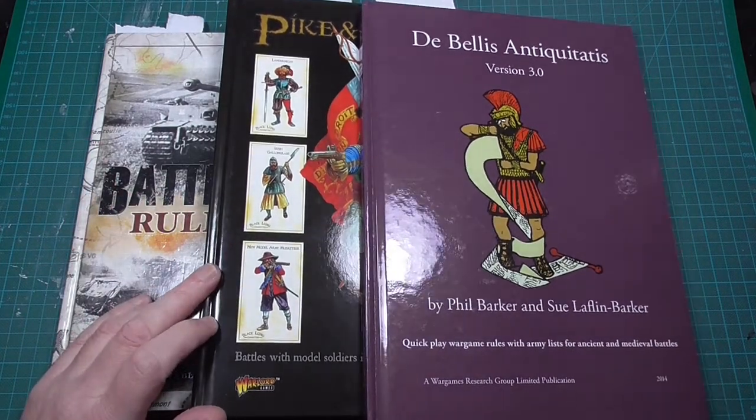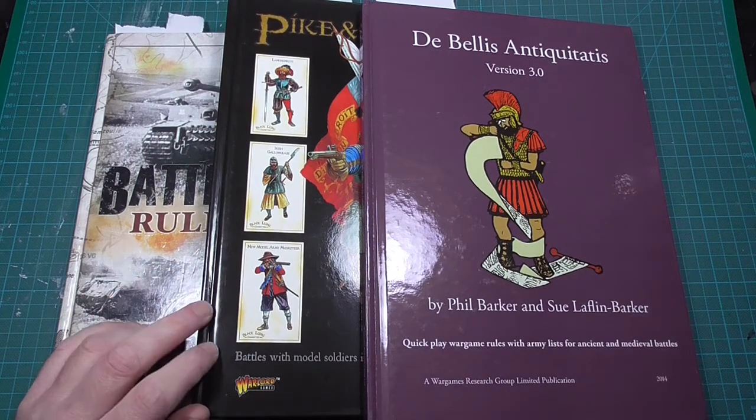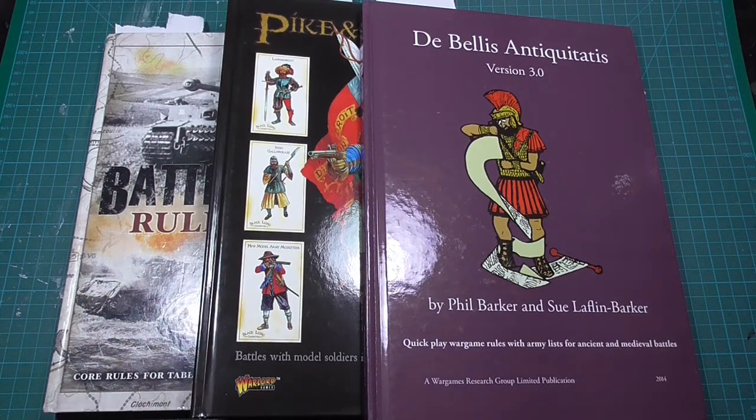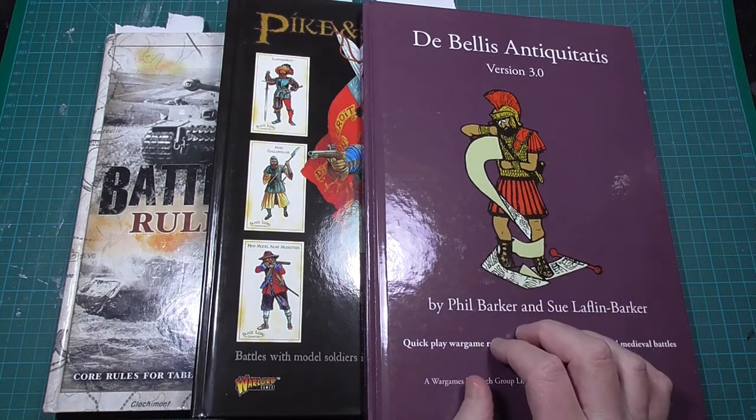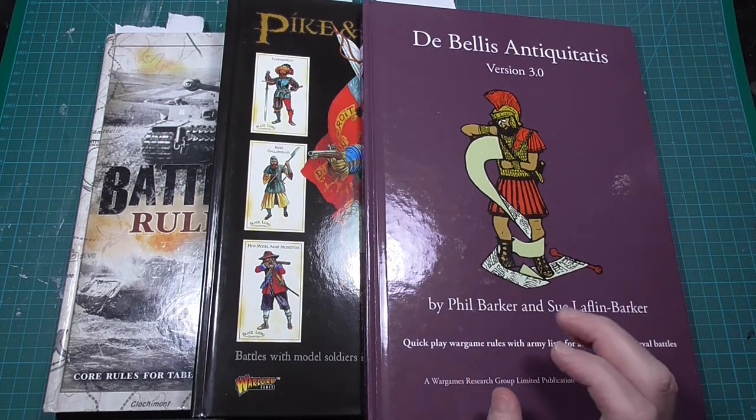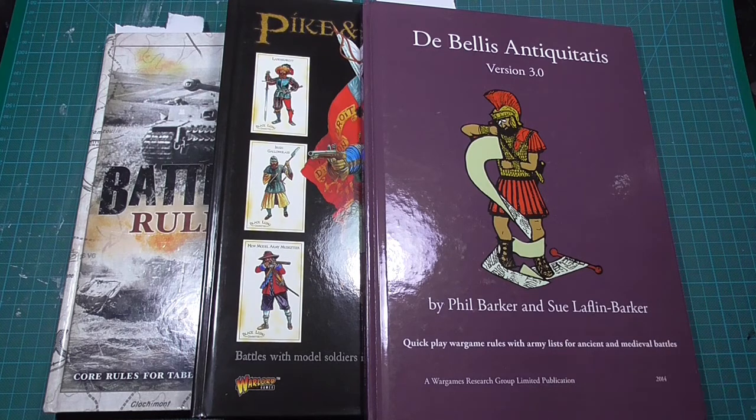The Pike&Shotte rules, mainly 28 millimeters, and the DBA is mainly 15. So let's dive into the rules and see what we have.